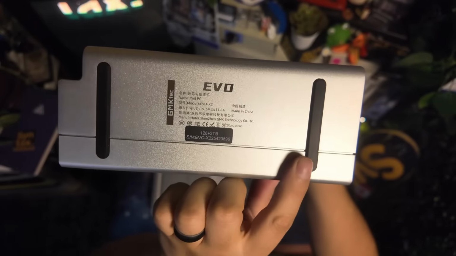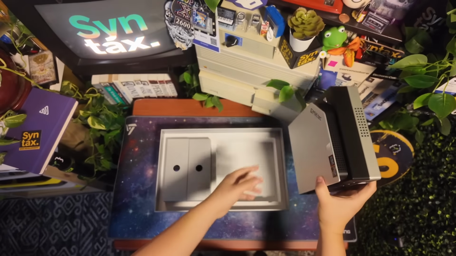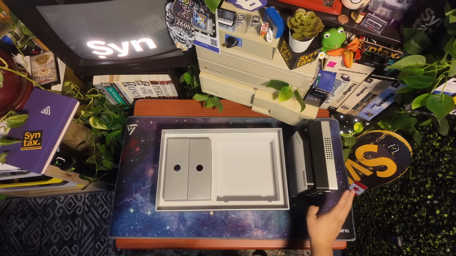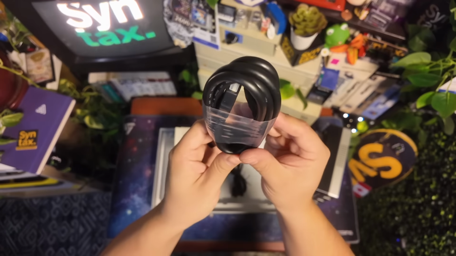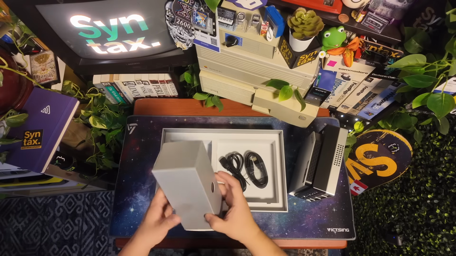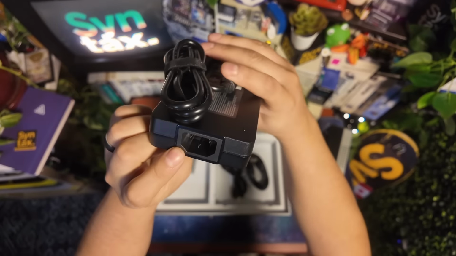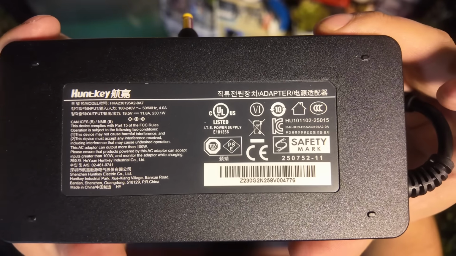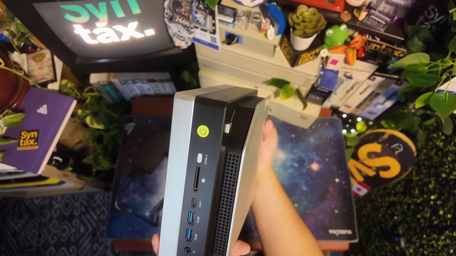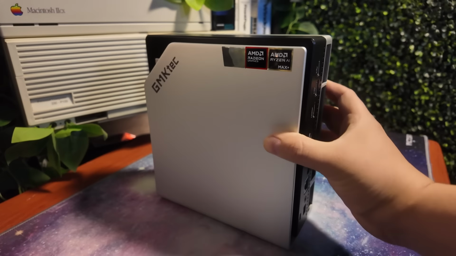In terms of sizing, it's about one bread by one bread and half a bread wide. It's also got these nice little feet on the bottom so you can stand it upright, and you do want to use it in this way. Look at that little buddy, because of all the airflow. It comes with a power cable and an HDMI cable, as well as the power brick, which is a 230 watt brick running at about 19.5 volts. So, nice little machine. Let's get this thing set up.